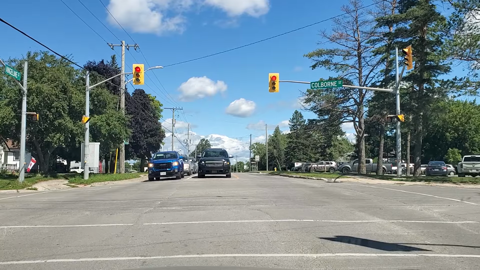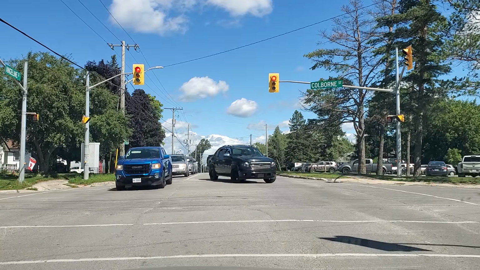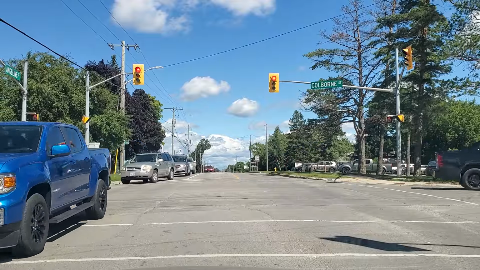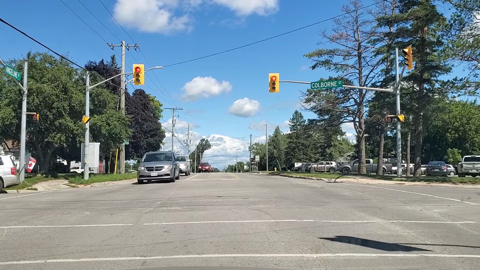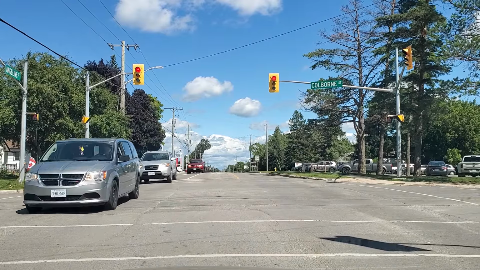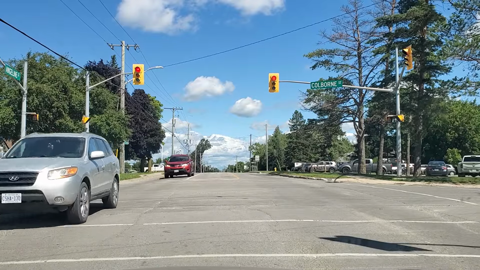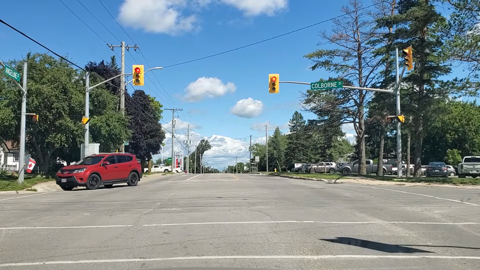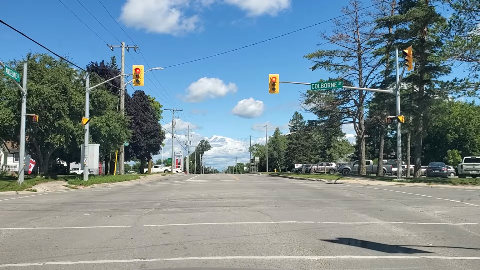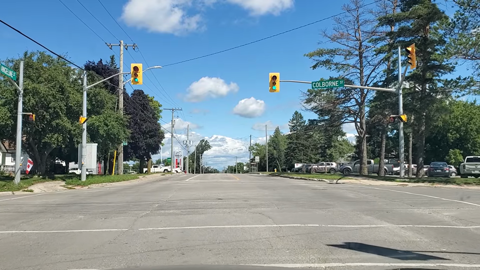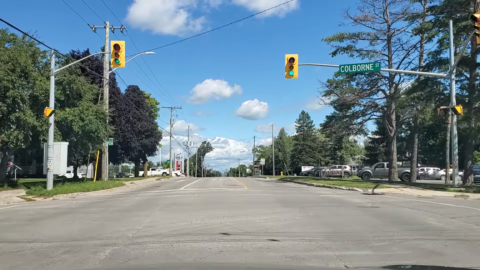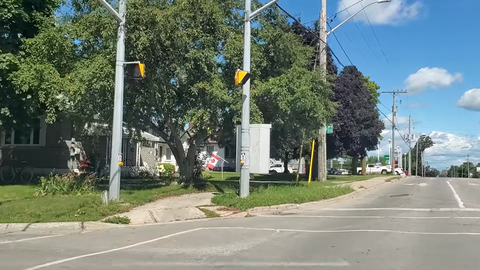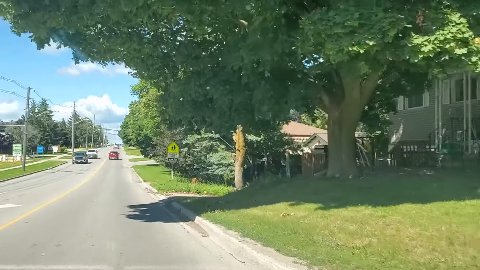Keep checking, keep scanning both sides. So light is green, scan both sides before moving. Check for the blind spot on the left side for pedestrian.